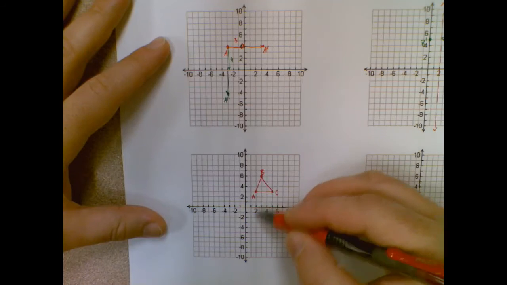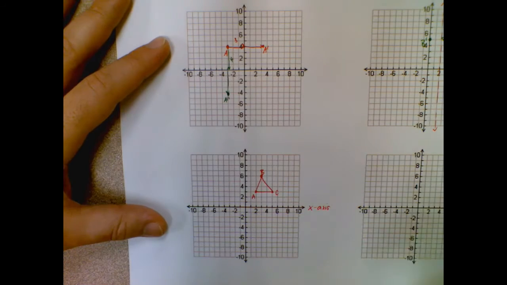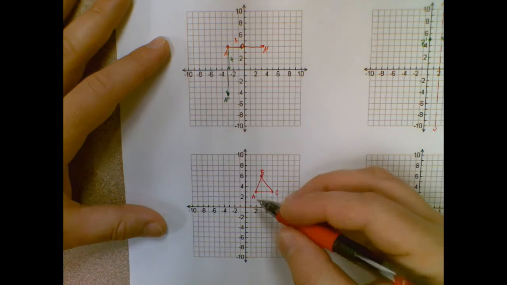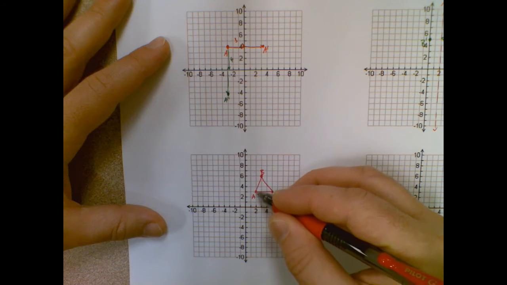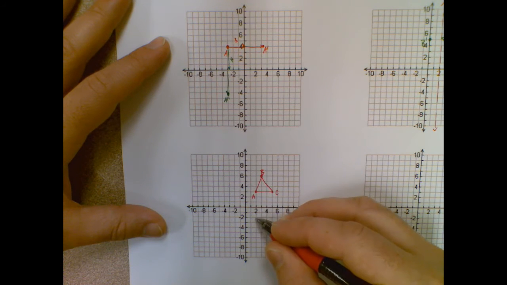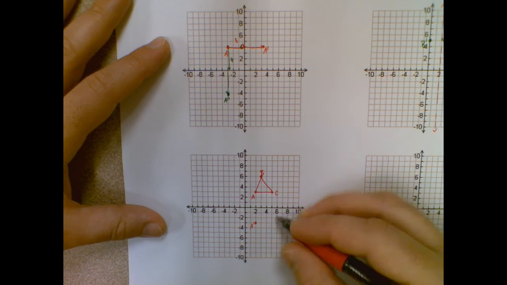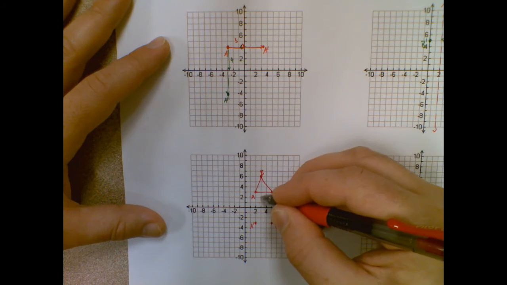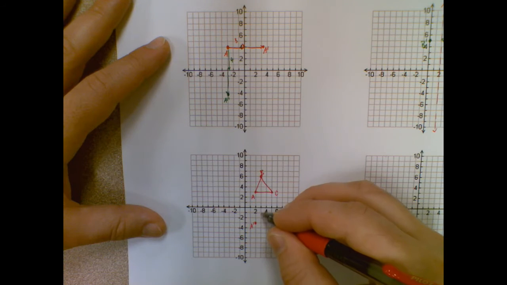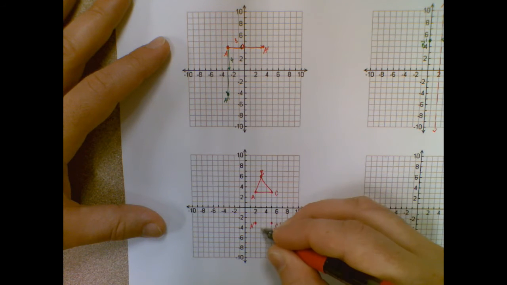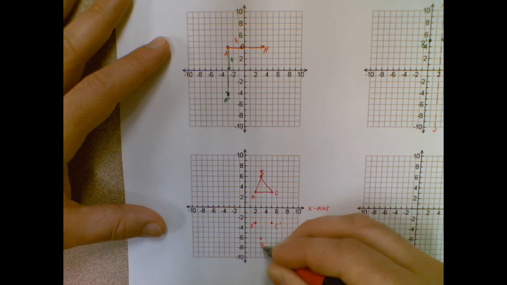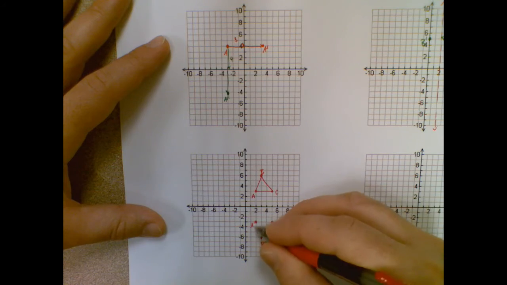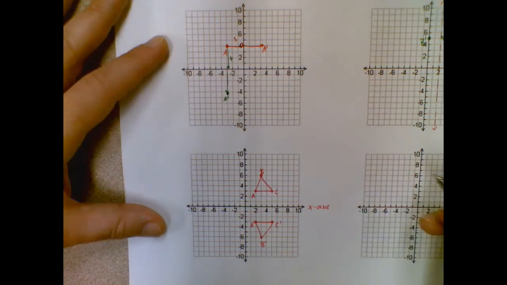So I want to figure out each point, how far it is away, and then go the same distance on the other side. So my A right now is 3 away, 1, 2, 3. So I'm going to go another 1, 2, 3 here and put A prime. Similarly with C, it's 3 away, so C prime. B is 1, 2, 3, 4, 5, 6 away. So 1, 2, 3, 4, 5, 6 away here. And I get that shape.